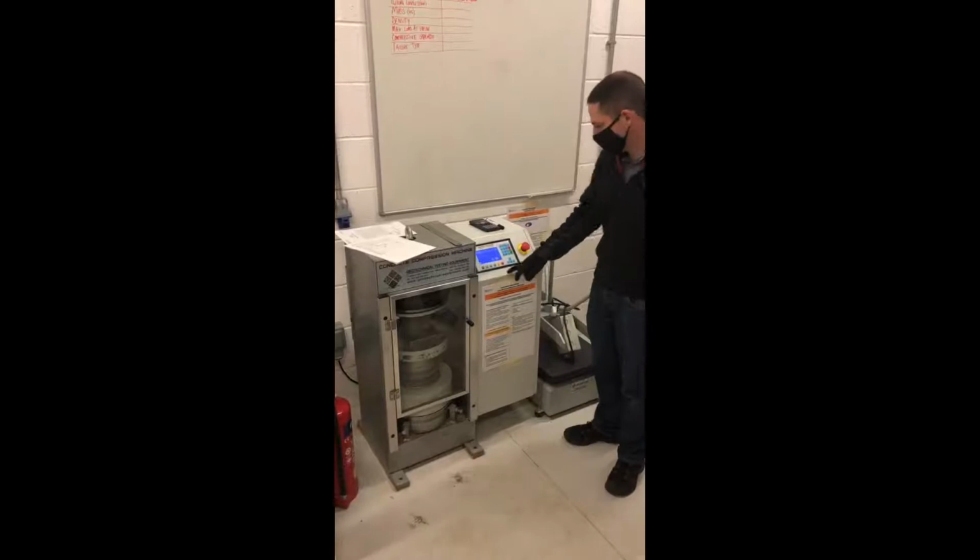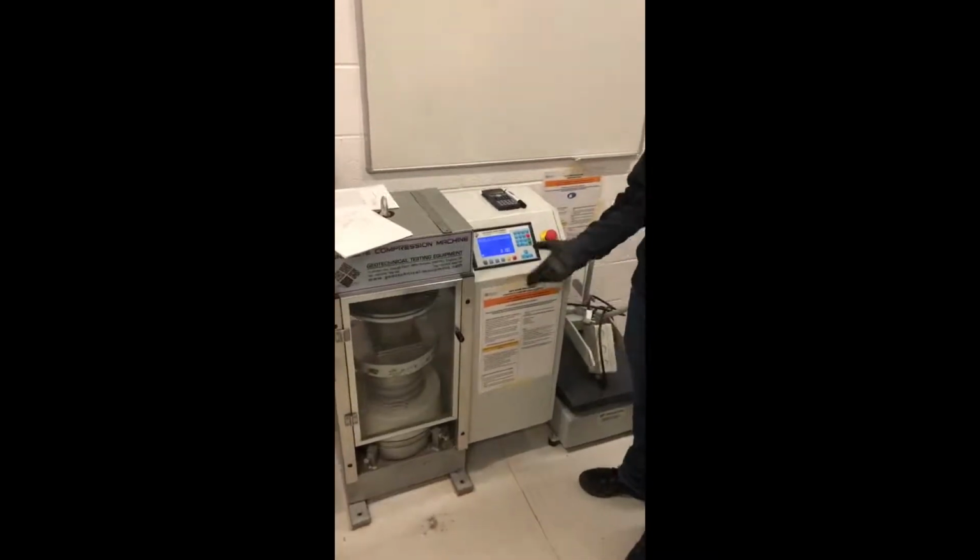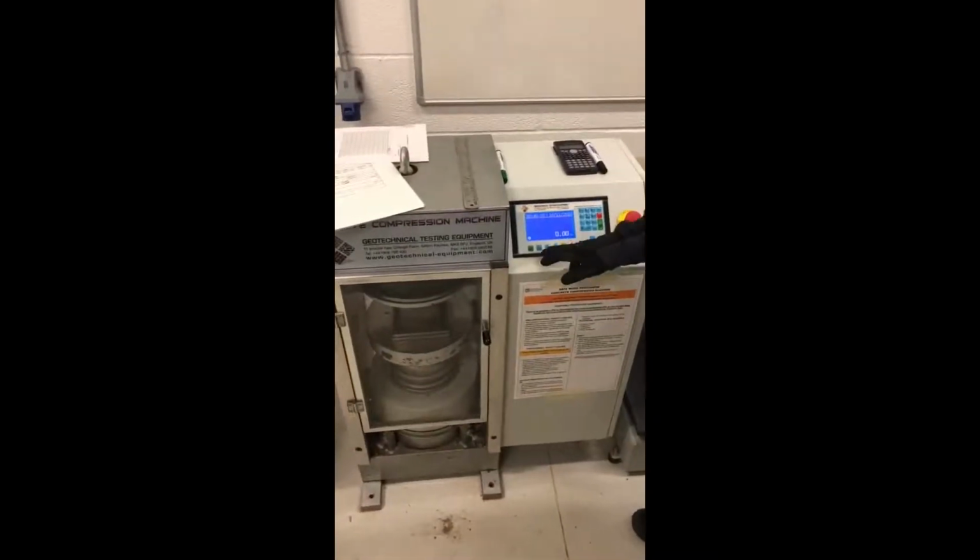What we do now is hit the green button to go, and then that will start applying the load at that given set rate.